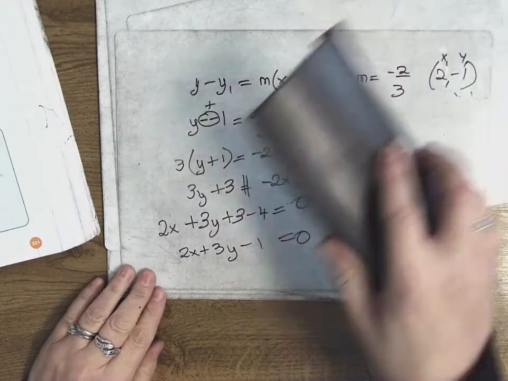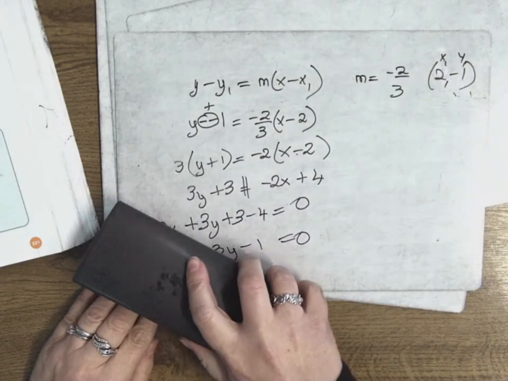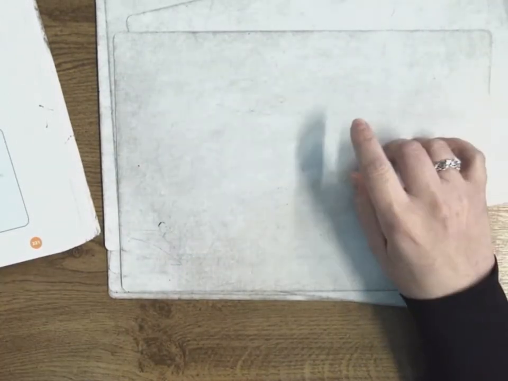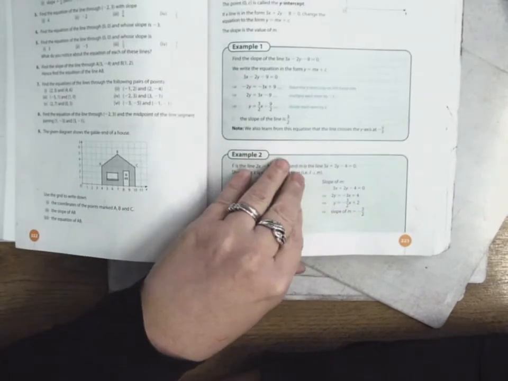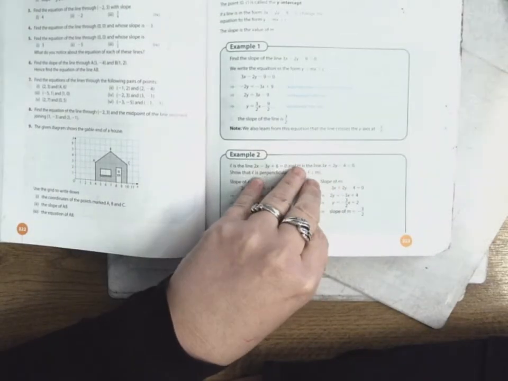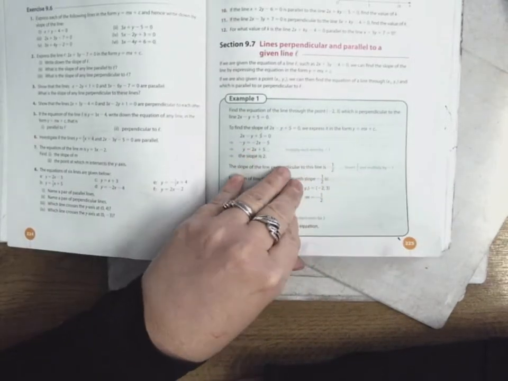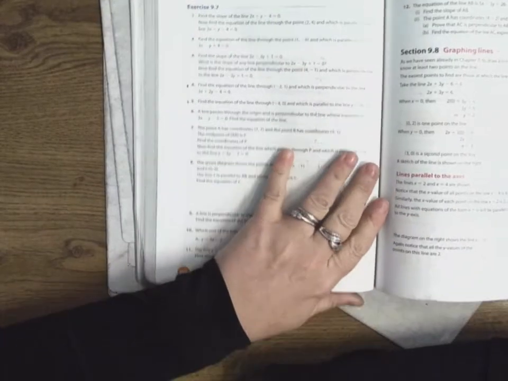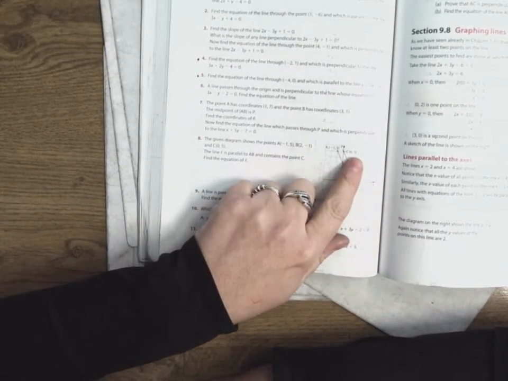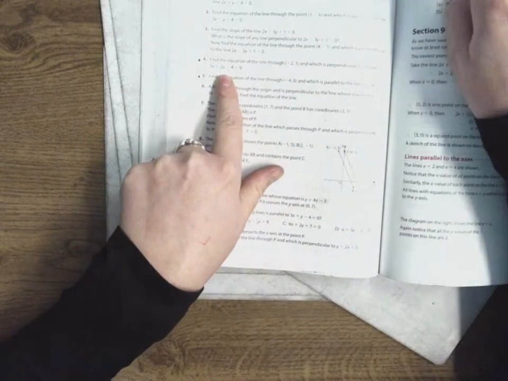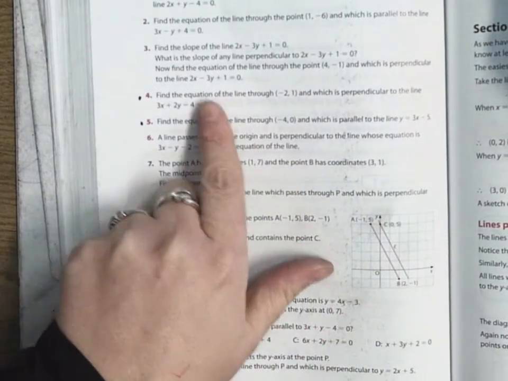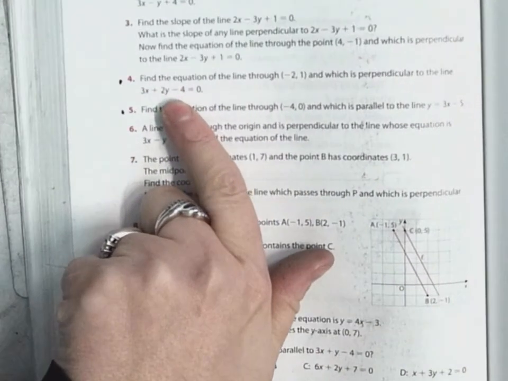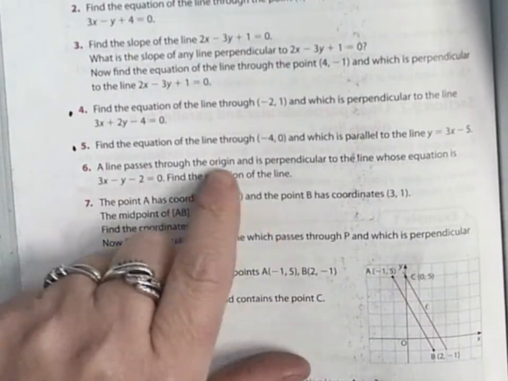Okay, so can I rub this out and show you a question like exam questions? Okay, so equation of a line, graph lines. Lines perpendicular and parallel, this is what I want. Okay, so if we look here at number 4, okay, I'll blow it up there. So I'm looking at number 4, because number 4 is very like an exam question. Okay, so number 4 is big enough for you to read, it is, yeah.